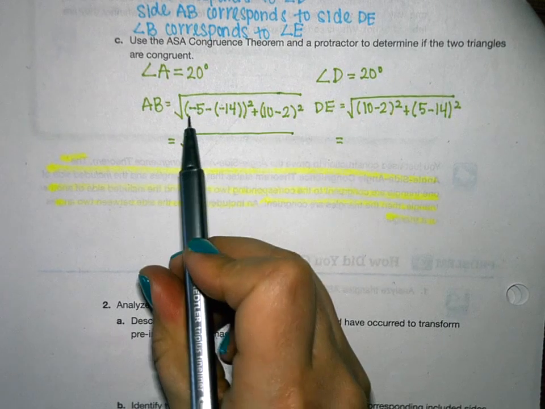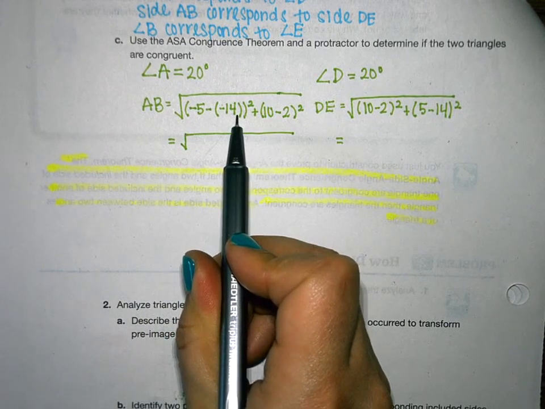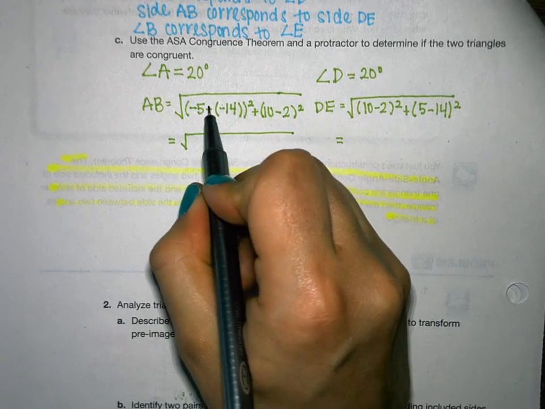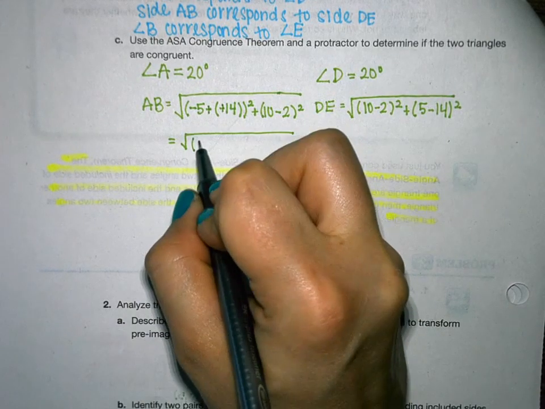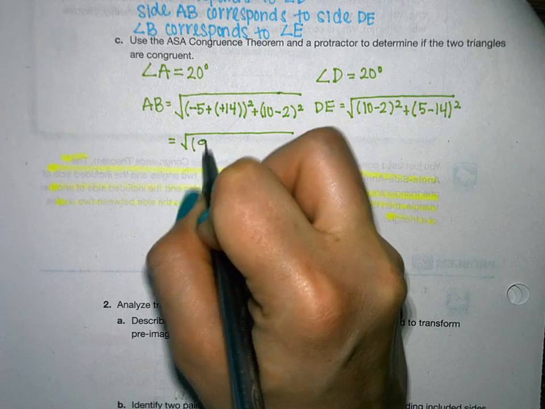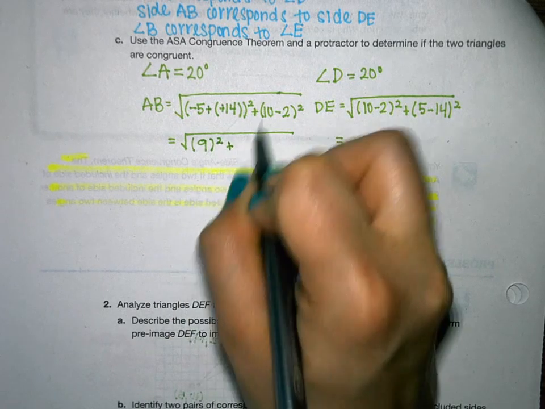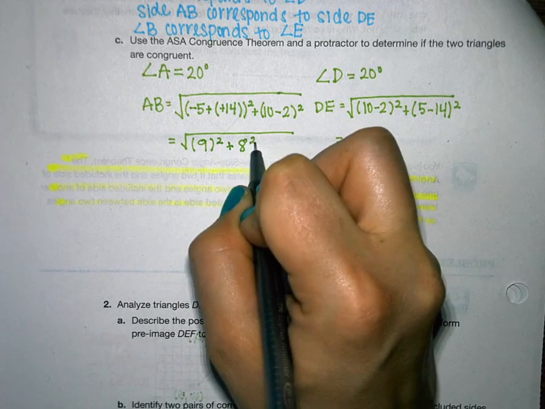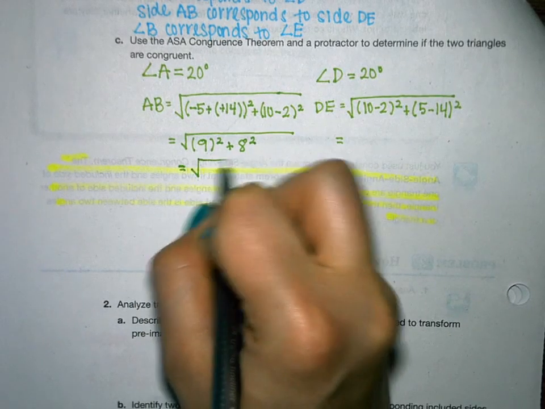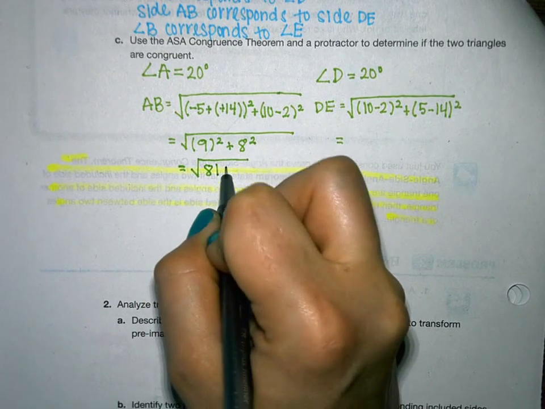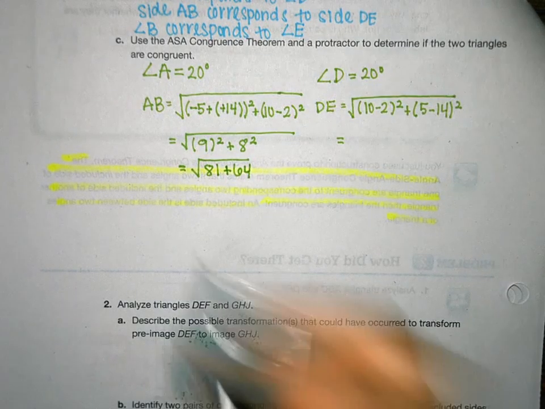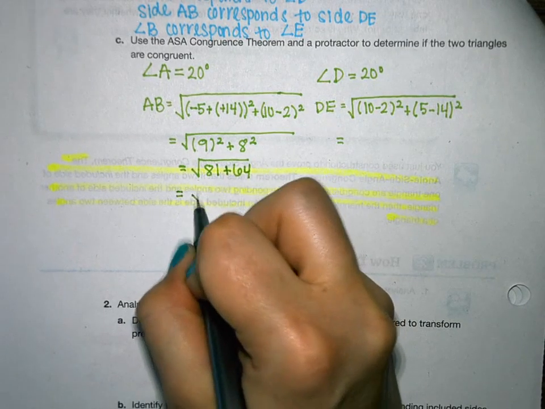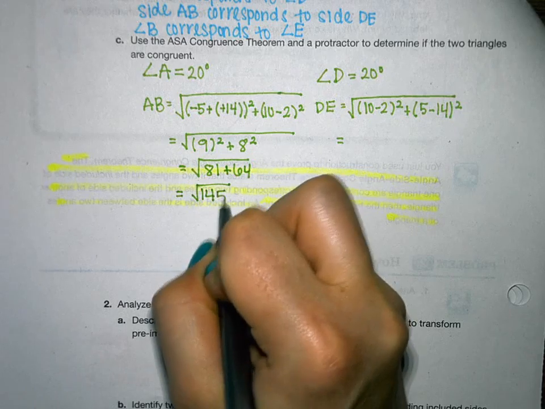When I have -5 minus -14, everything becomes positive. So that becomes -5 plus 14, which is 9 squared, plus 10 minus 2, which is 8 squared. 9 squared is 81. 8 squared is 64. That gives me the square root of 145 for AB.